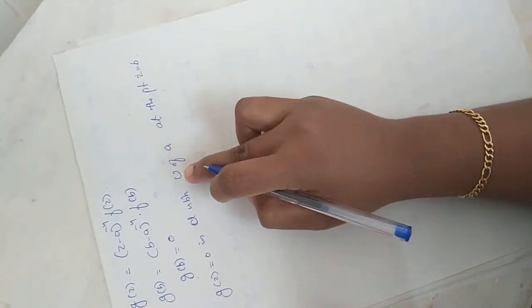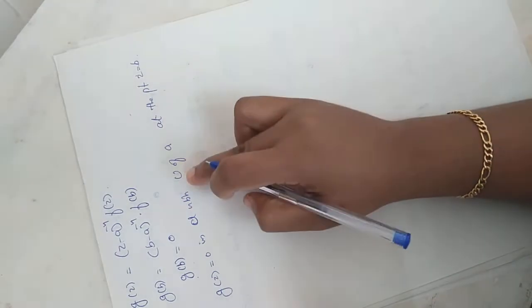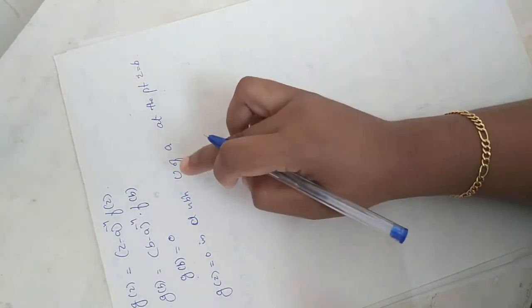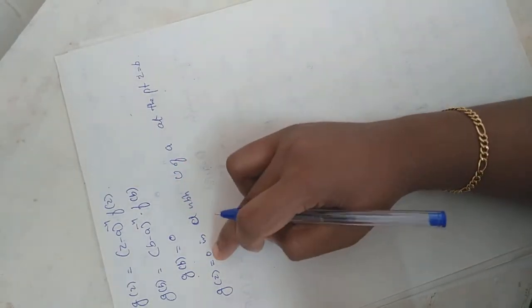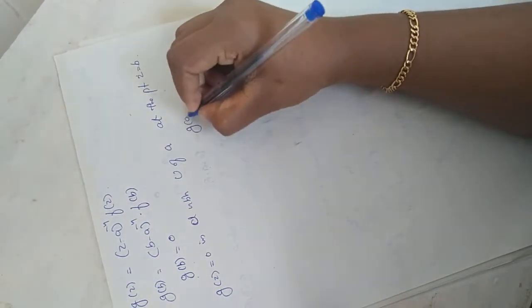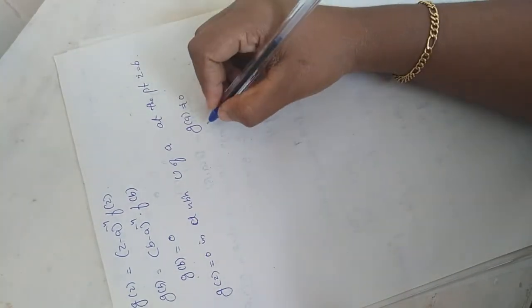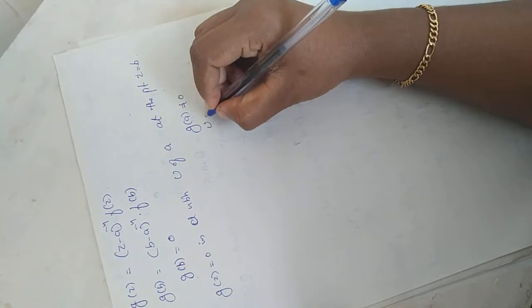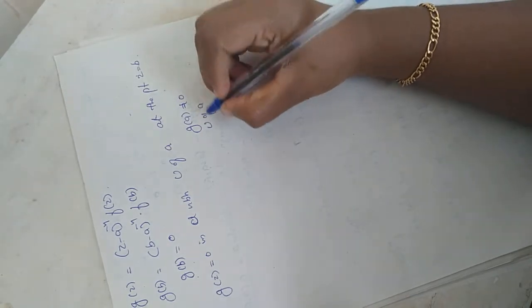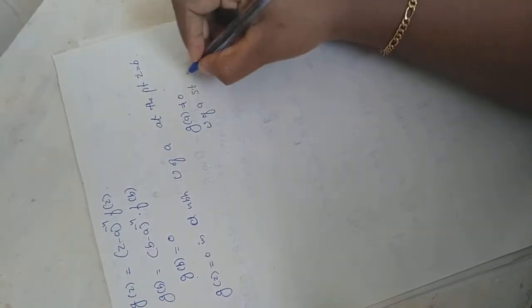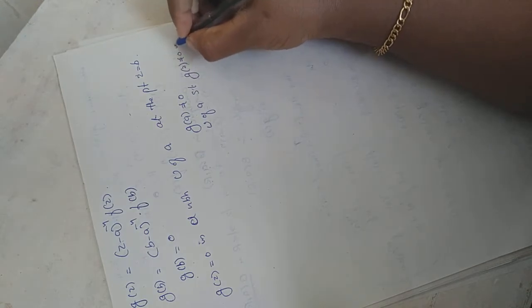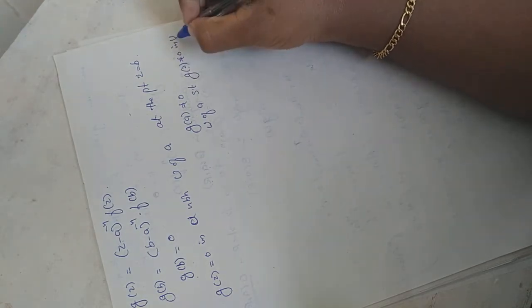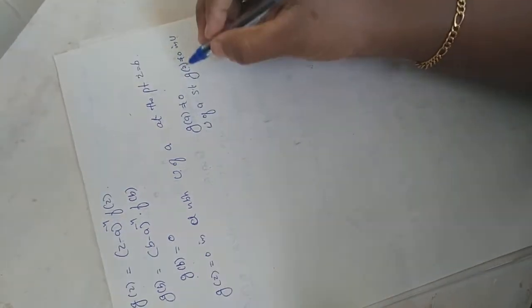So we can take U as a neighborhood of that point a in which g is non-zero. We have g of a non-zero. Therefore, we found a neighborhood U of a such that g of z is non-zero in U. Now we get a point in that neighborhood U such that g(z) equals 0.